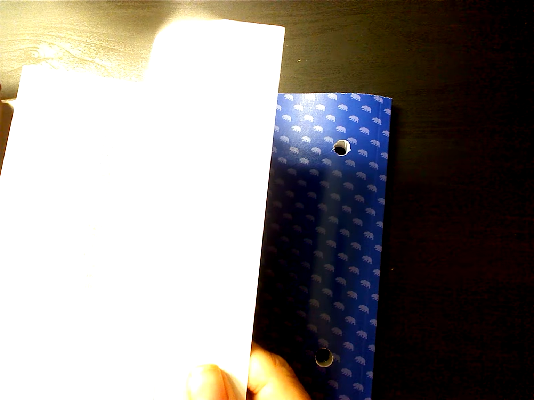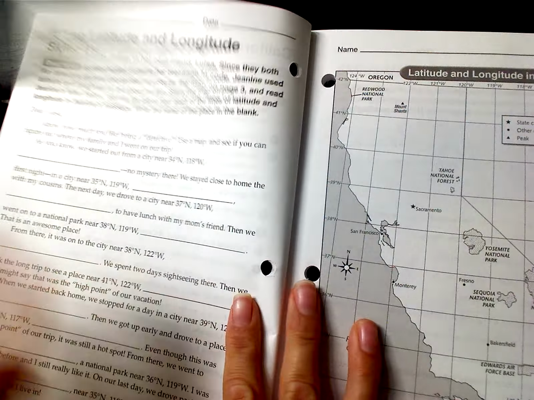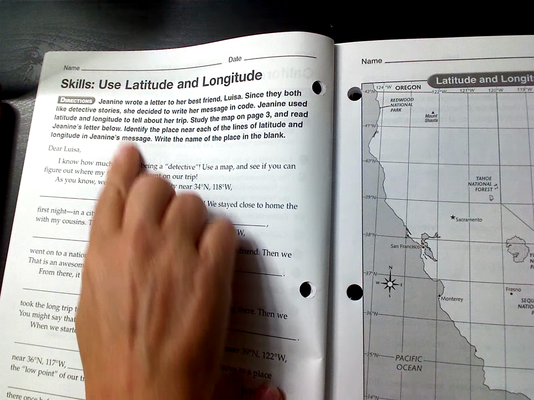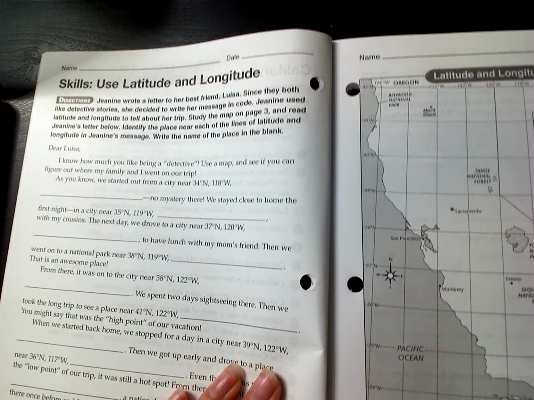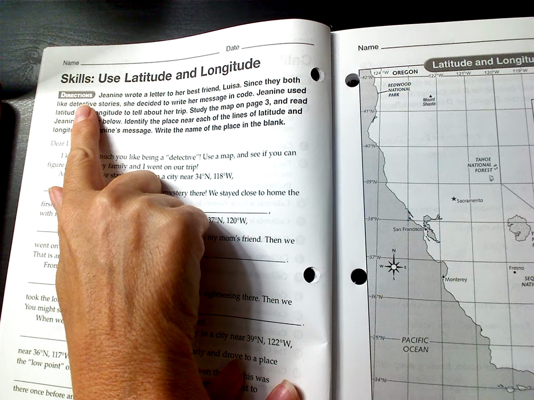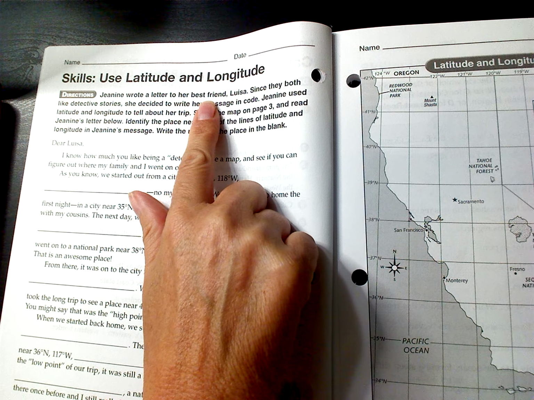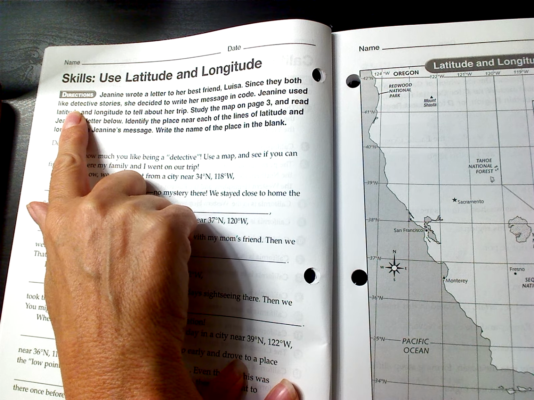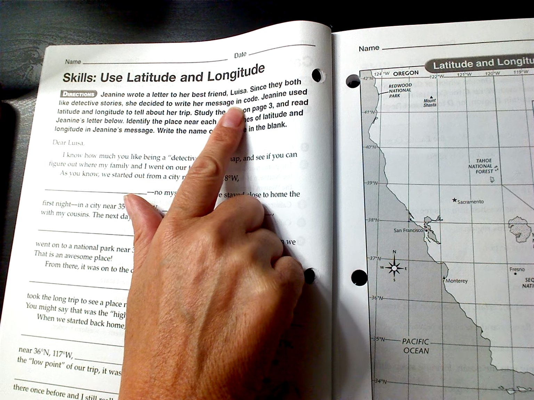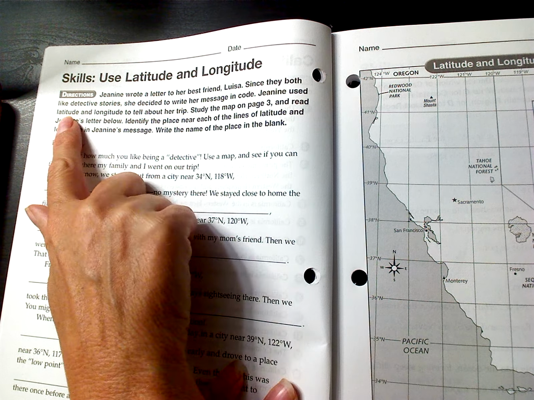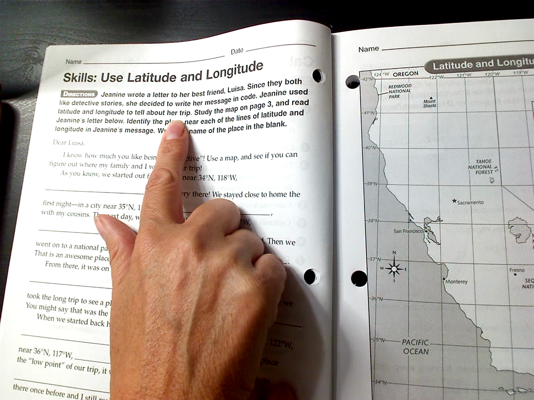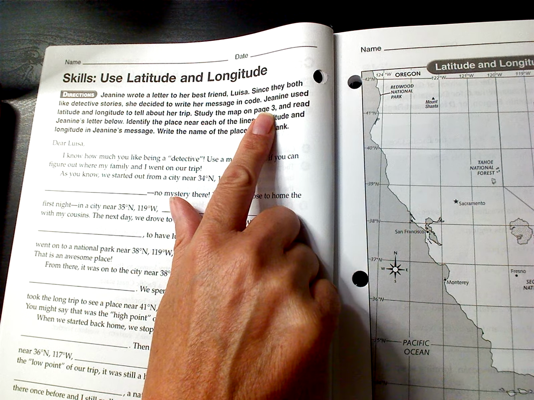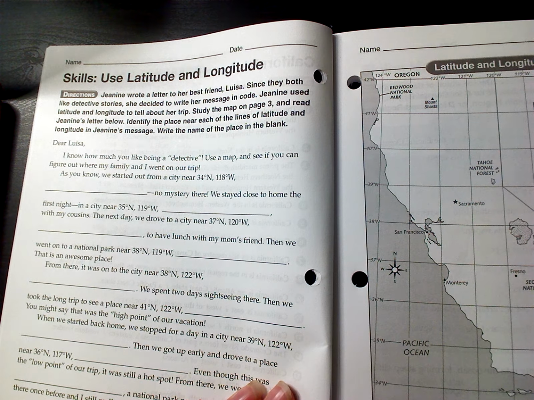I know you just see a black screen right now, but you're going to open your workbook up, and you're going to see skills use latitude and longitude. And the directions state, Janine wrote a letter to her best friend, Louisa. Since they both like detective stories, she decided to write her messages in code. Janine used latitude and longitude to tell about her trip. Study the map on page 3 and read Janine's letter below. Identify the places near each of the lines of latitude and longitude in Janine's message. Write the name of the place in the blank.